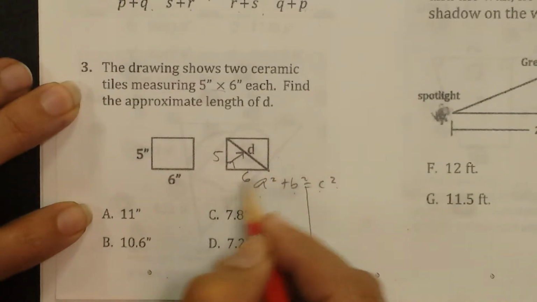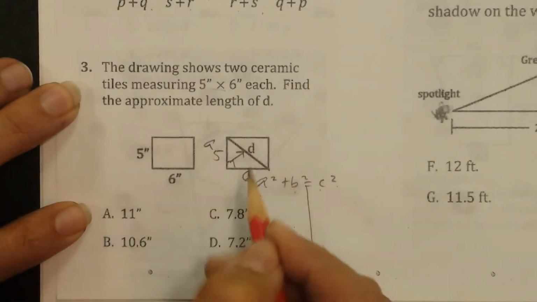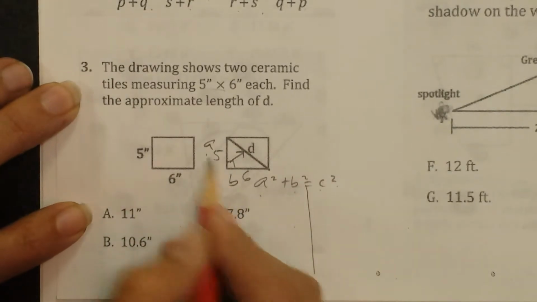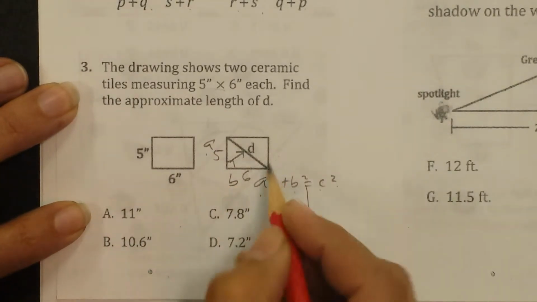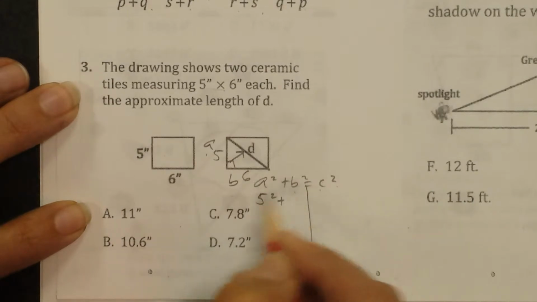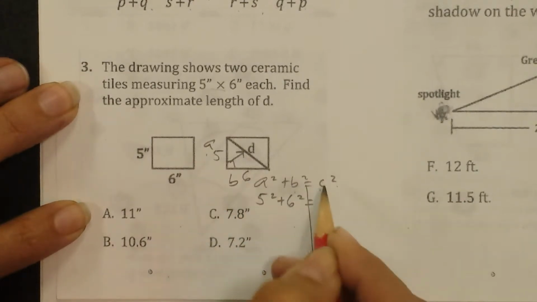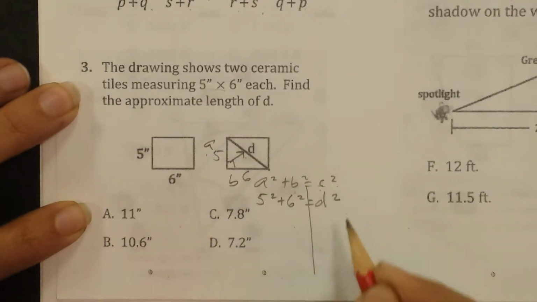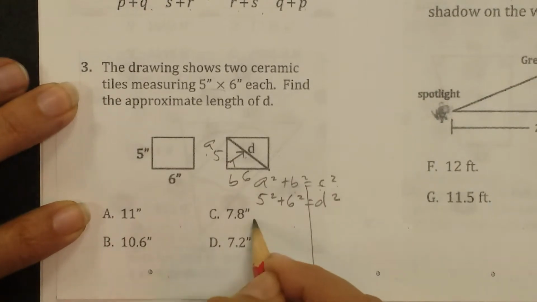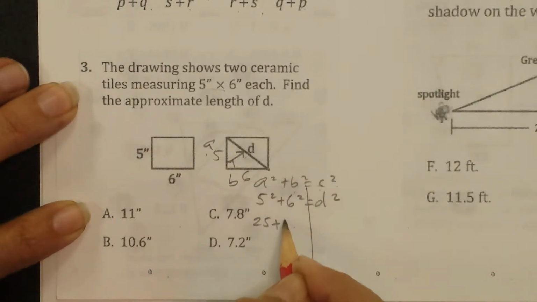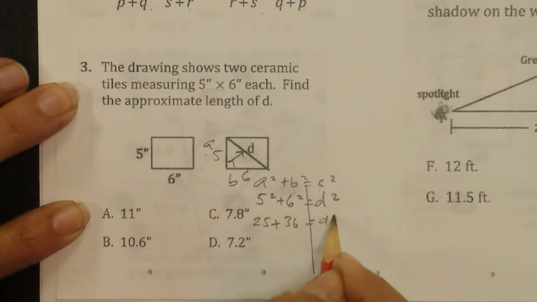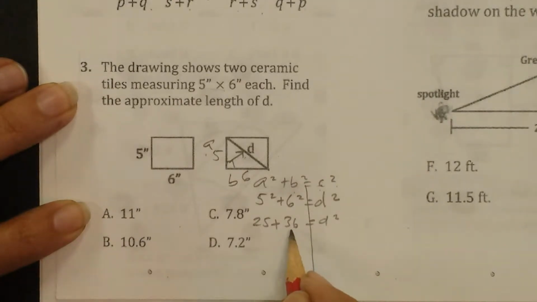So you're just going to replace the numbers with the letters. So we're going to write that as A, B. You can label that A and that B, doesn't matter. 5 squared plus B, which is 6 squared, equals C, which is D squared. Then work it out. 5 squared is 25, plus 6 squared is 36, equals D squared. 25 plus 36 is 61, equals D squared.